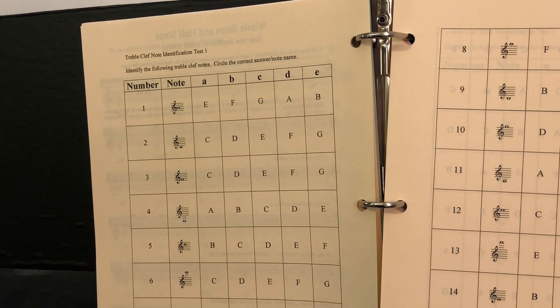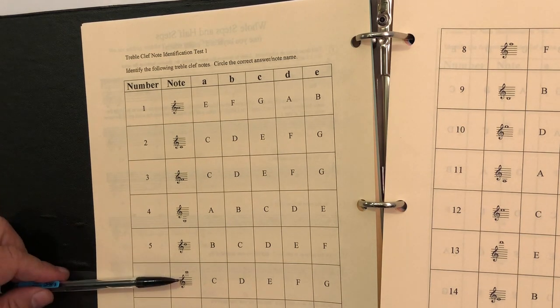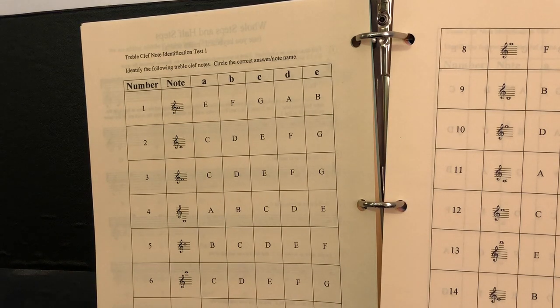At the end of this, and it will probably just be mostly ledger lines, there's going to be a bunch of super low notes and super high notes that you don't know. Go back and figure them out at this point.